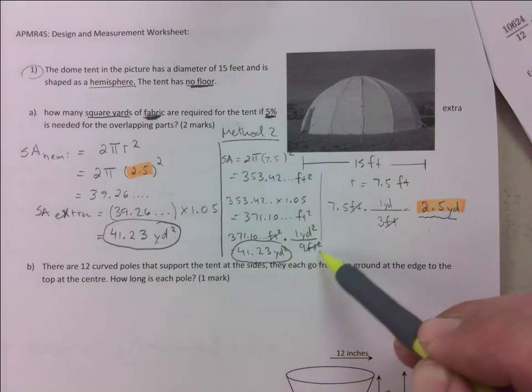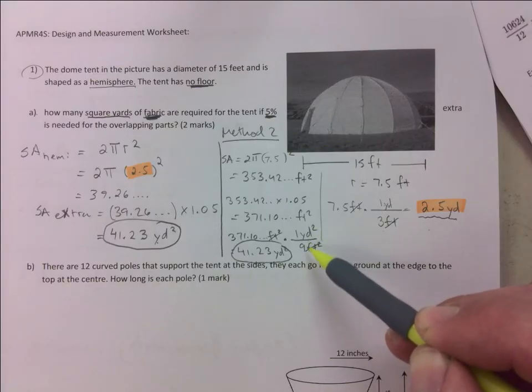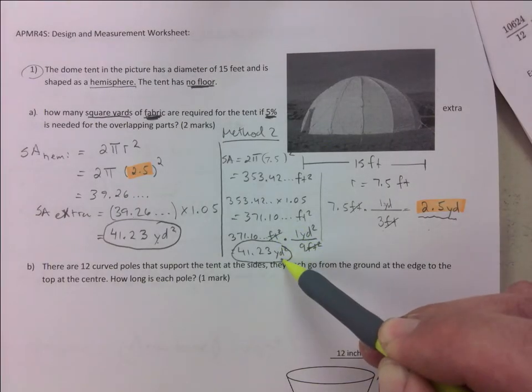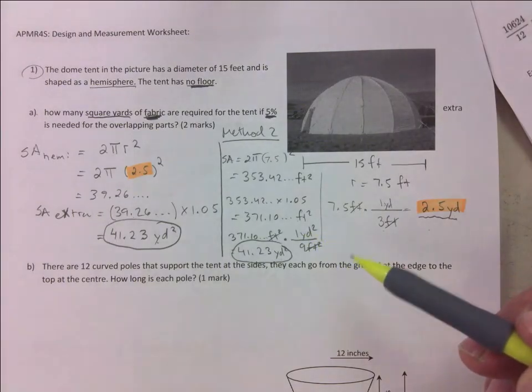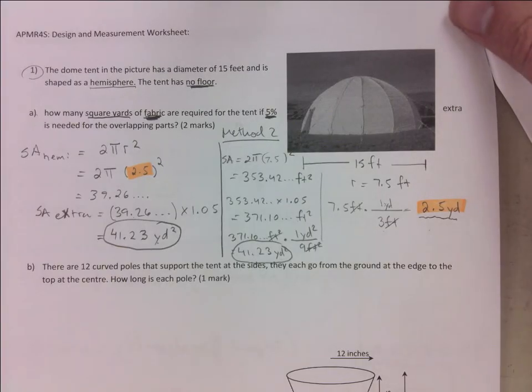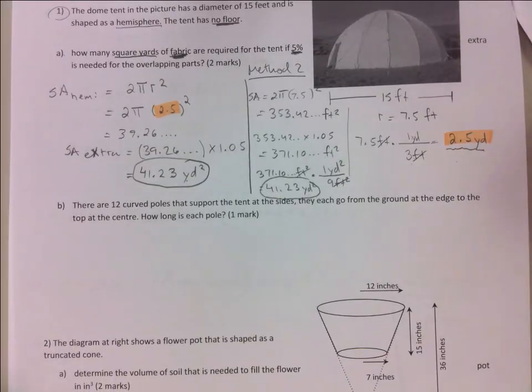Just make sure you know that when it's squared units, you don't just use 1 yard has 3 feet. Like that would be wrong, okay? Because you're dealing with square feet here, and so you got to make sure you convert accordingly. Okay, let's go to the second part. I'm going to let you work in a bit, okay?